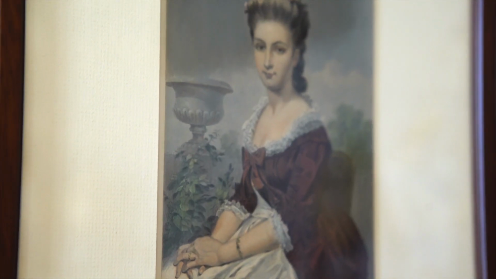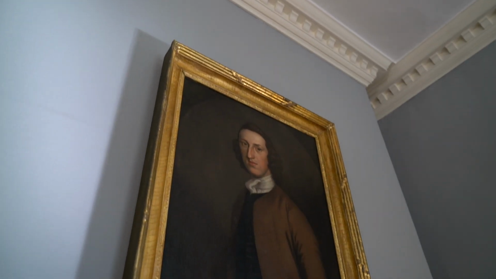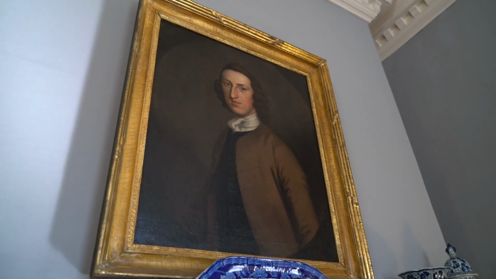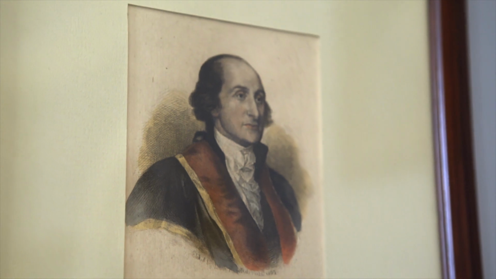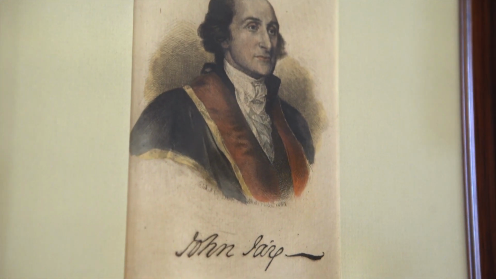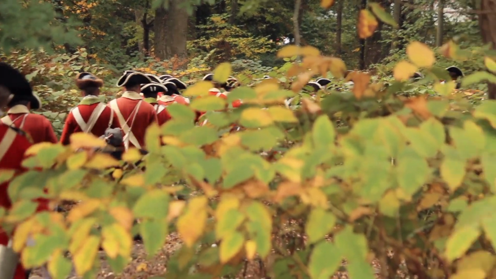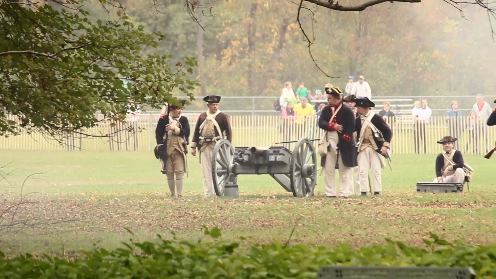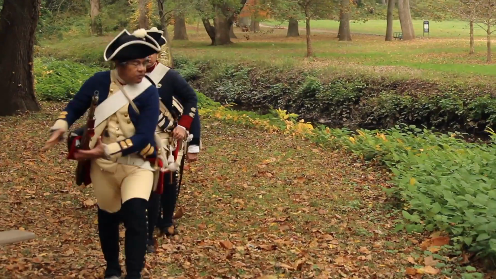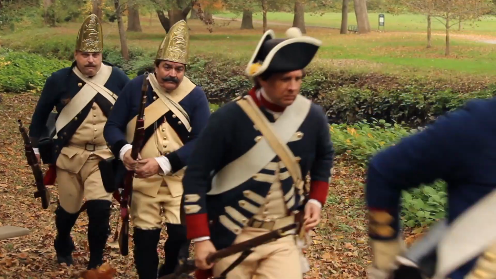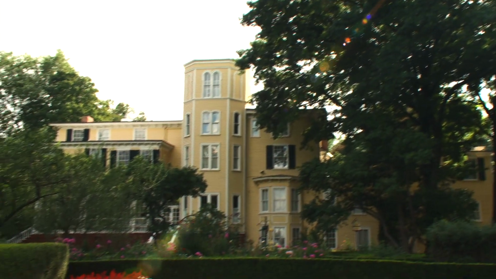The bride, Sarah Livingston, was the daughter of William Livingston, who would become the first elected governor of New Jersey. The groom was John Jay, the first Chief Justice of the Supreme Court. It also is interesting to us because it takes place in the month leading up to the American Revolution. It's a fascinating time in American history and a fascinating time in the history of Liberty Hall.